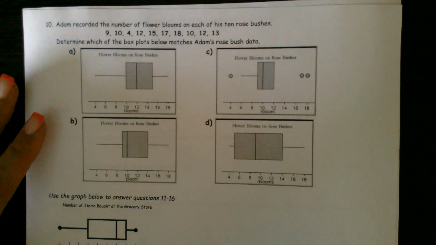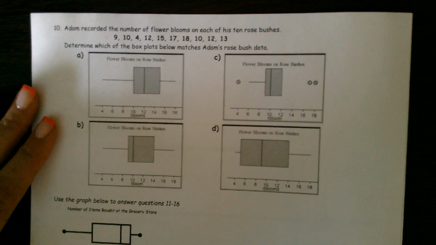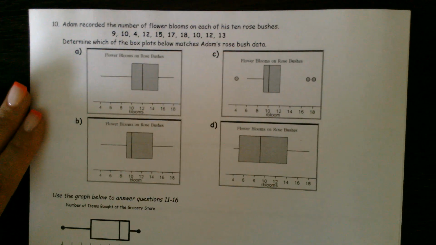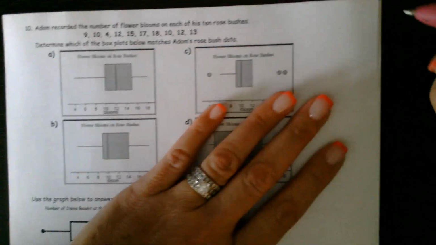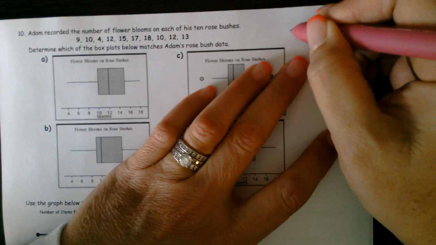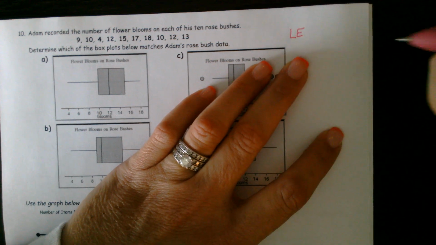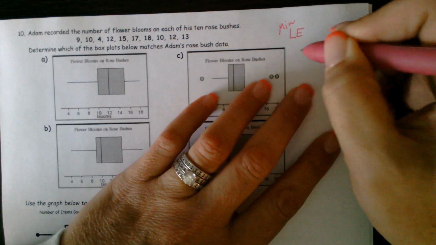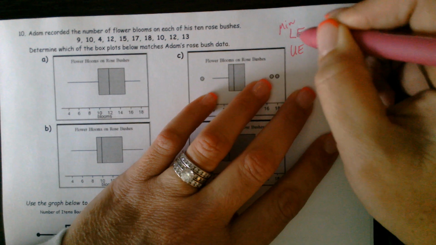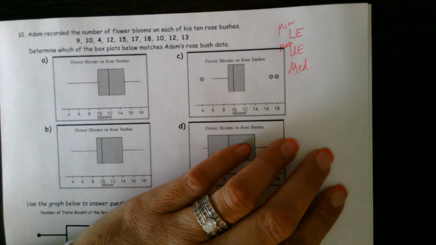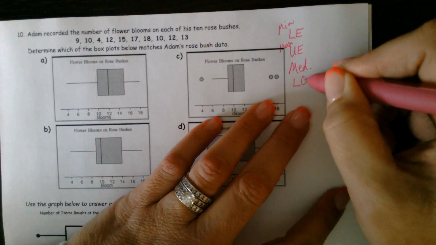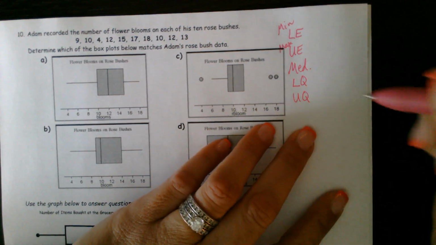Adam recorded the number of flower blooms on each of his 10 rose bushes. Determine which of the box plots below matches Adam's rose bush data. So we have the data and we want to match the box plot. So what kinds of things do we look for in the box plot? We look for the lower extreme, which is otherwise known as the minimum. We look for the upper extreme, which is otherwise known as the maximum. We look for a median. We look for the lower quartile, and we also look for the upper quartile.